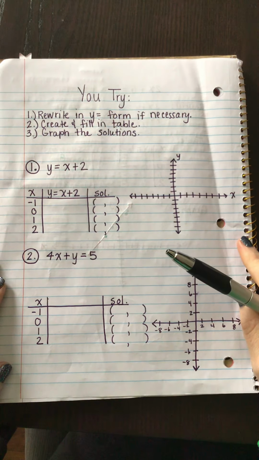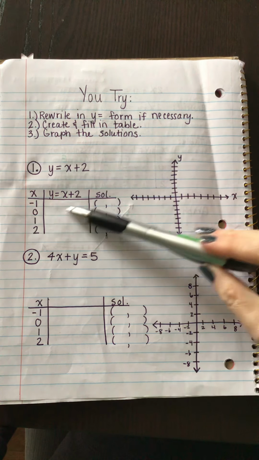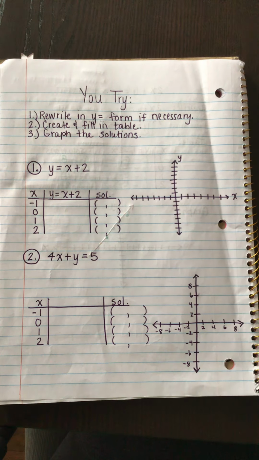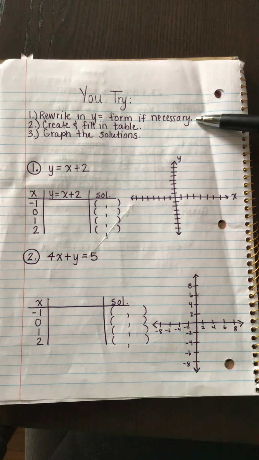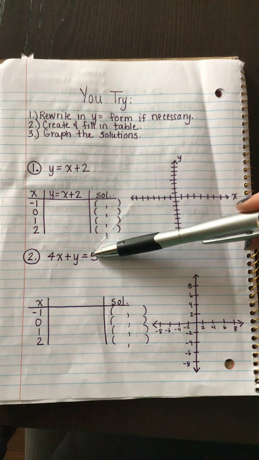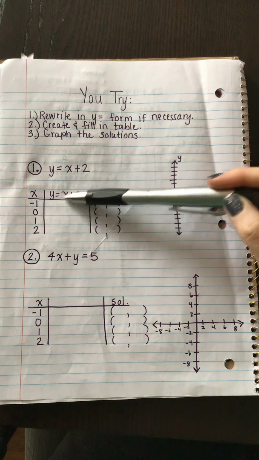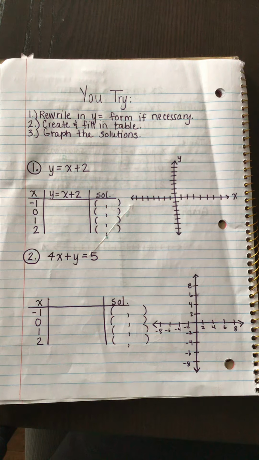So for this last page of notes, this is a you try. You're going to write everything on this page, and then you are going to fill everything in on your own so that I can see just what you've grasped from the lesson today. So you're going to rewrite it in y = form if necessary. So this one you will not need to, but this one you will. Then you're going to fill in your tables and go ahead and graph your points.